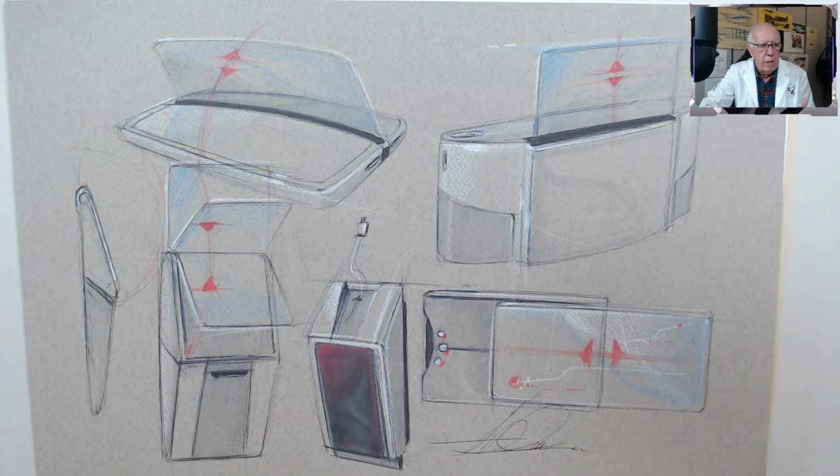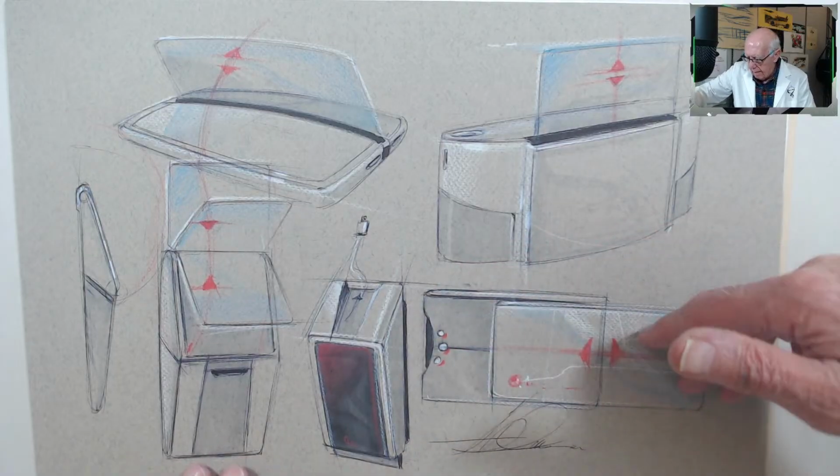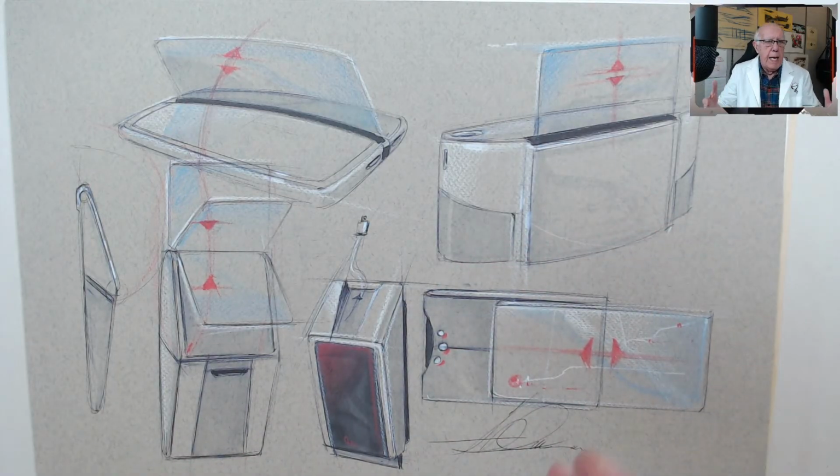So we're looking at variations on a theme about how to work with this thing, and how maybe a screen slides out and opens up again, and it gives you more of a panorama. But these are real quick little tone paper sketches.